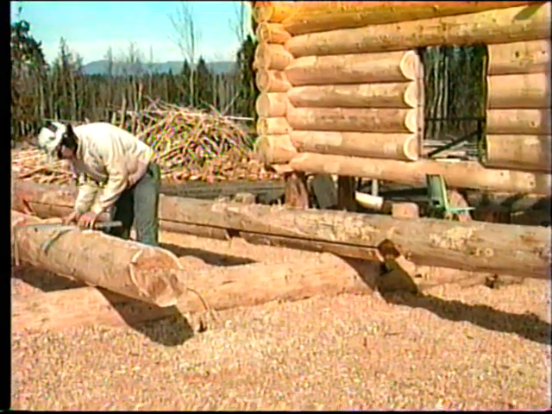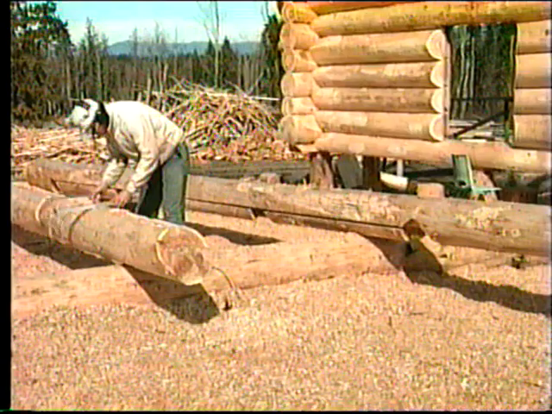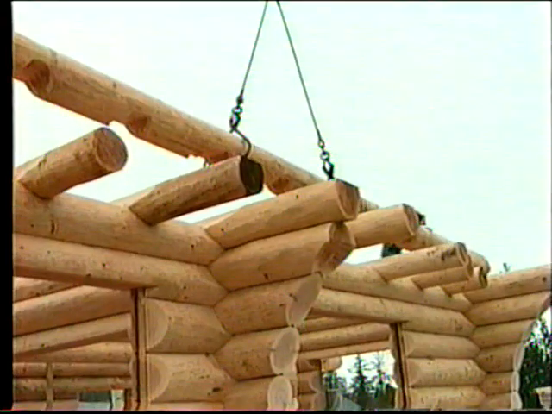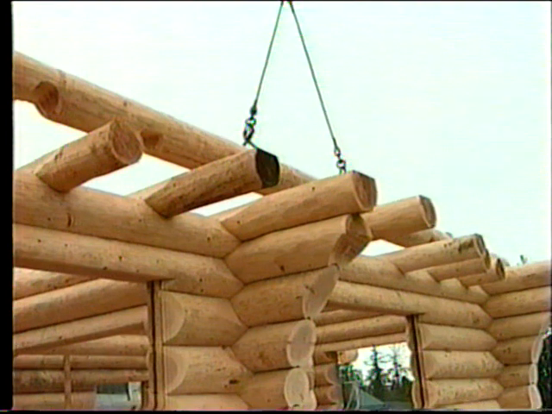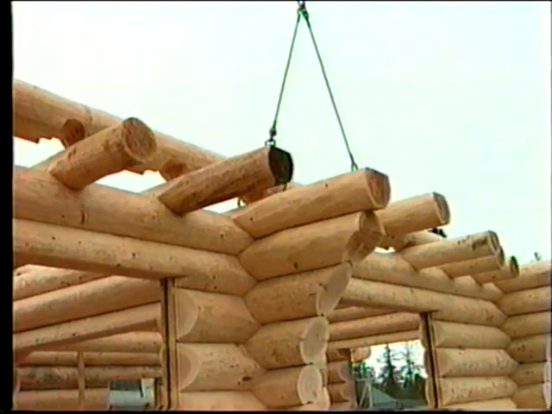The recess on the cap log might be located from the top of the scribe line and completed on the ground after the notches are cut. If there is any suspicion that the cap log might have to be adjusted, it may be better to replace the cap log and complete the layout after the fit of the notches has been confirmed.